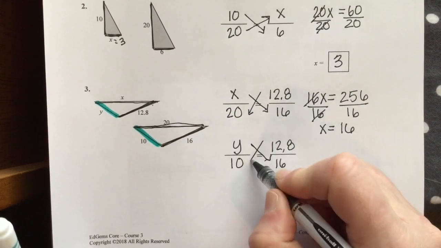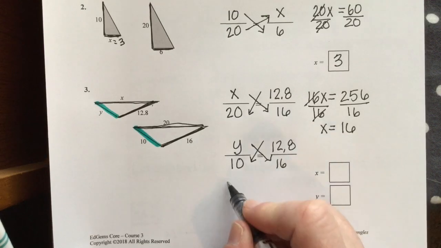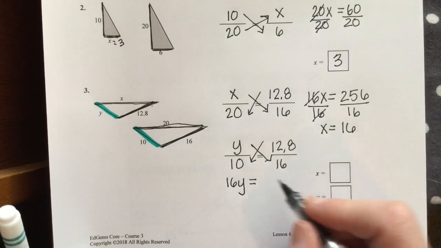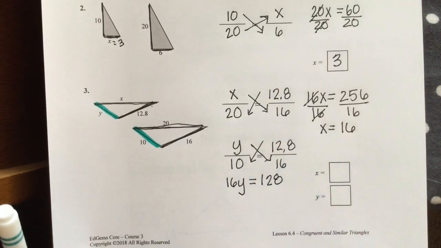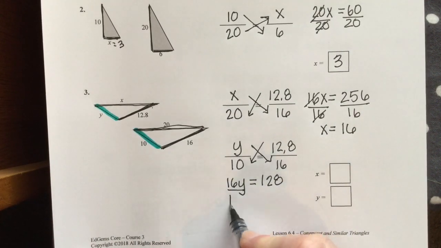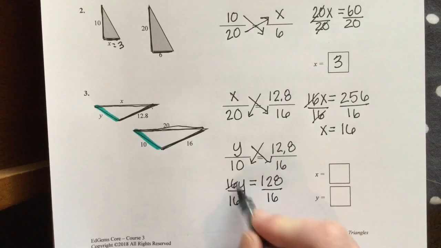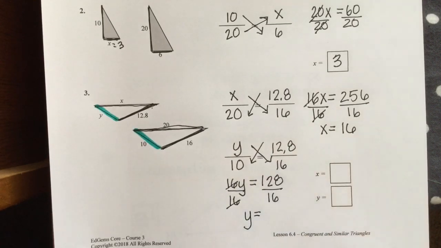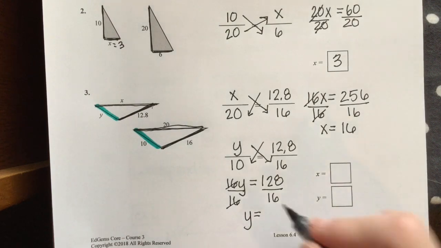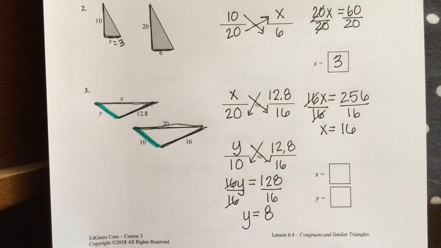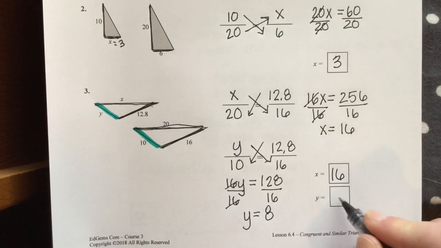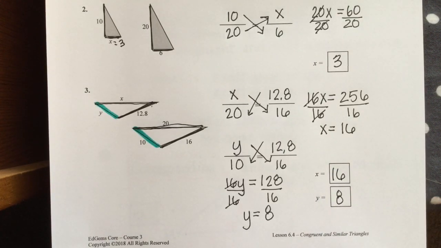I'm going to cross multiply just like before. Y times 16 gives me 16y. 10 times 12.8 just moves my decimal, so that gives me 128. Now I'm going to divide by 16 to solve for y. Totally okay to use that calculator on 128 divided by 16 gives me 8. So then here in the box, that's just a space for me to write my answer. So x was 16 and y was 8.